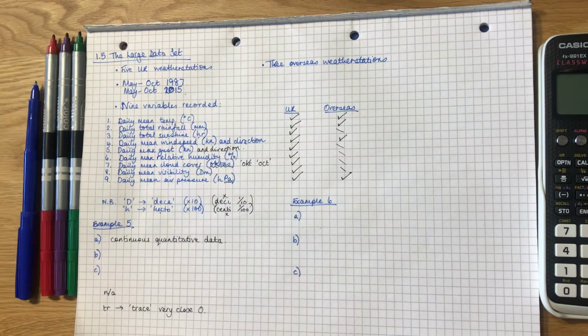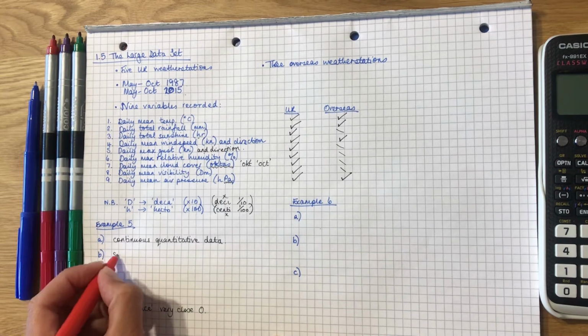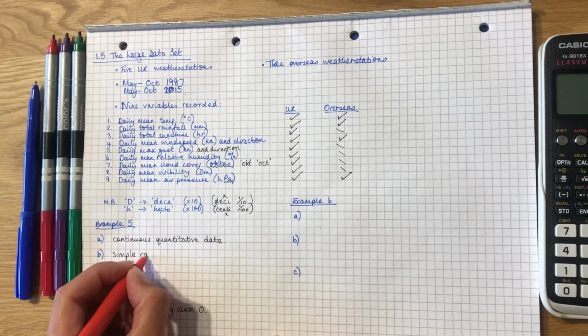She wants to generate 5 random numbers between 1 and 20. So question B is asking us what type of sample she's doing. Because she's generating random numbers from this list of between 1 and 20, she is doing a simple random sample.